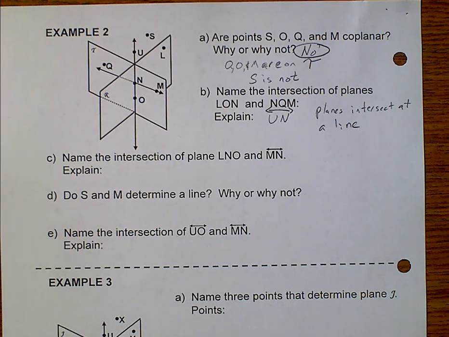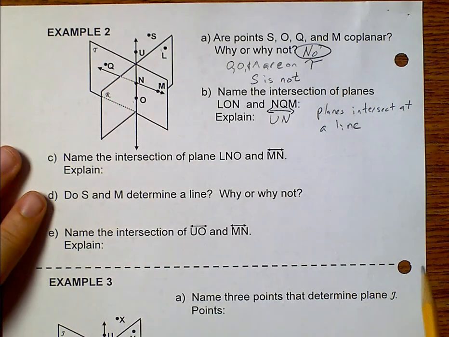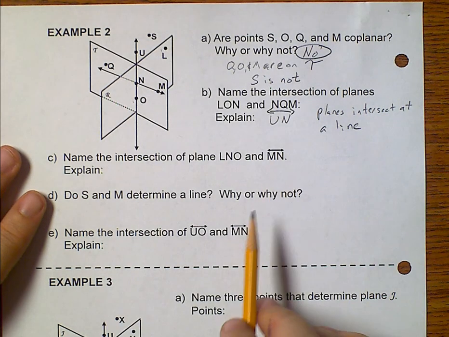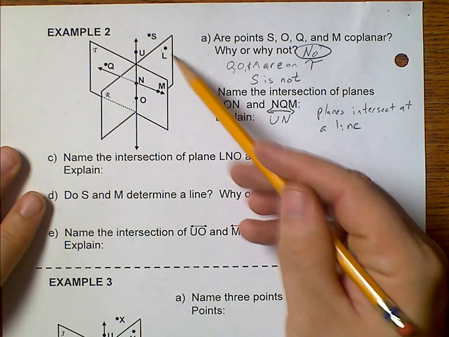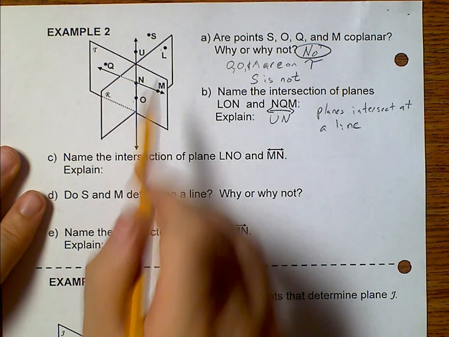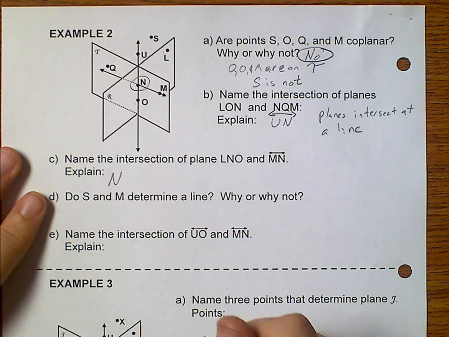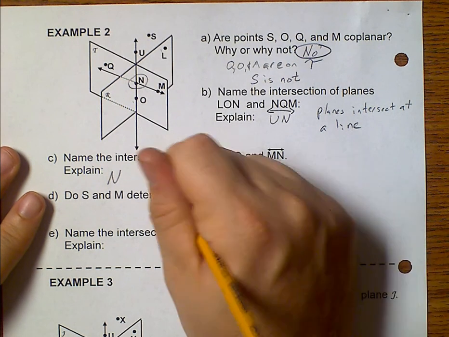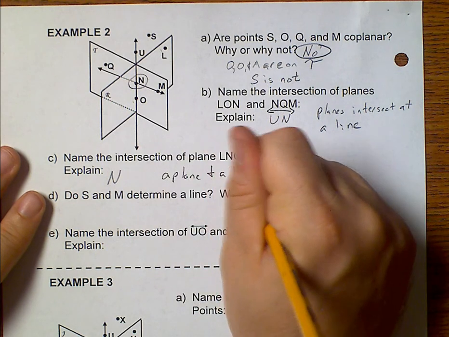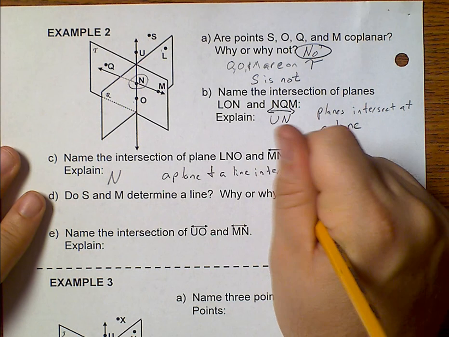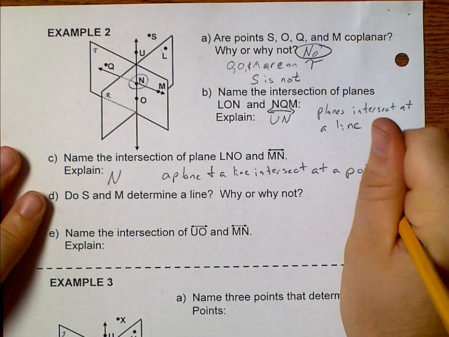All right, part C, name the intersection of plane LNO, that would be plane R, and line MN. Well, this plane intersects with this line right here at N. And we would say a plane and a line intersect at a point.